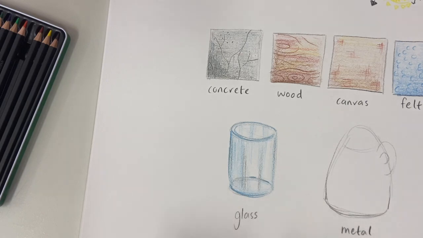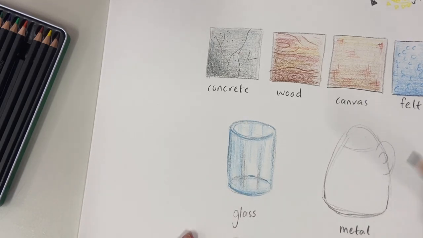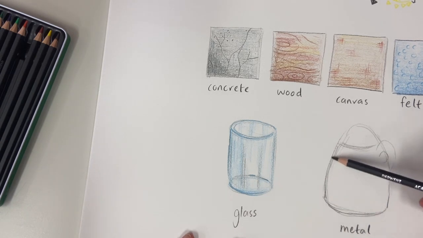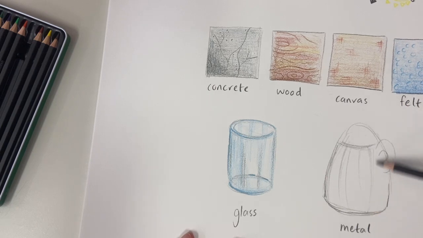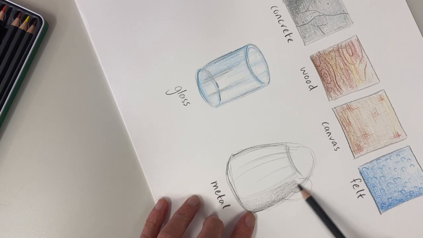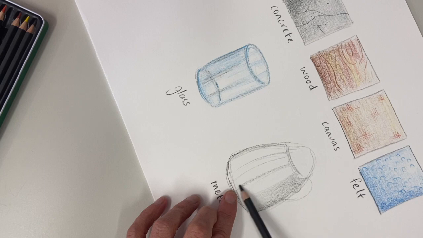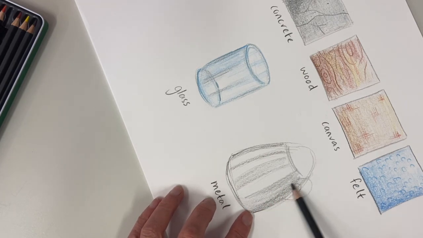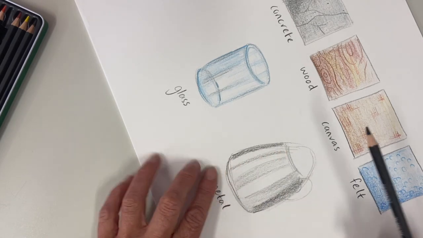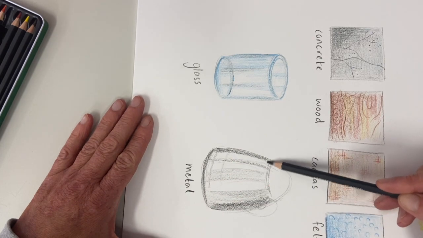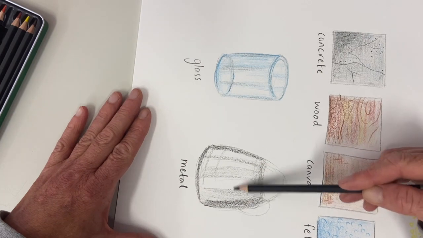and with metal it's very similar to glass in that you get these really harsh surface texture lines. So just pretending like this is a metal teapot. Sketching in where I think the lines might go to start with, just adding a couple of lines going round to represent that it is a curved object.